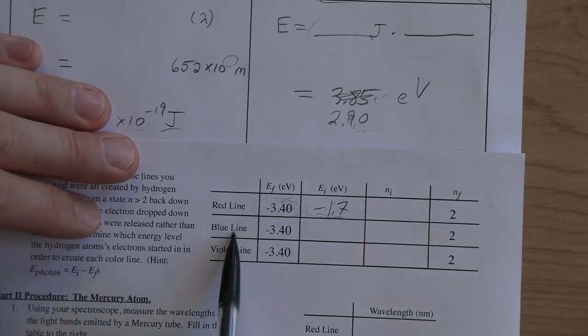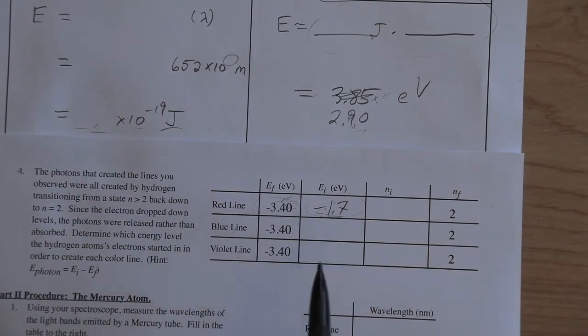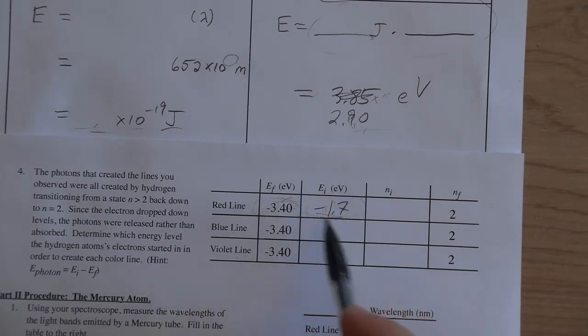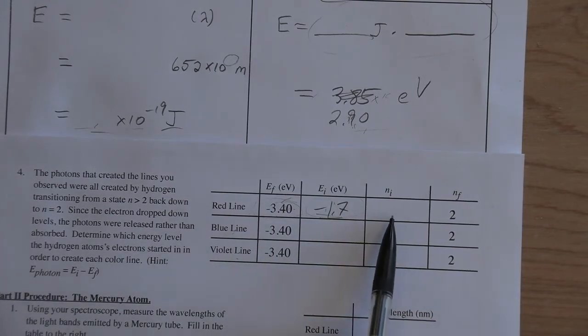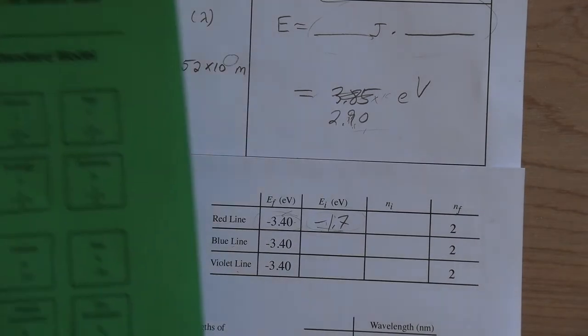Next, you're going to do that for all the other lines. Actually, you know what? Let's finish with the red line. Now, we know that the electron started in this state and it dropped to this state. So what you have to do now is find the initial energy level that the electron began in. Mine was negative 1.7.